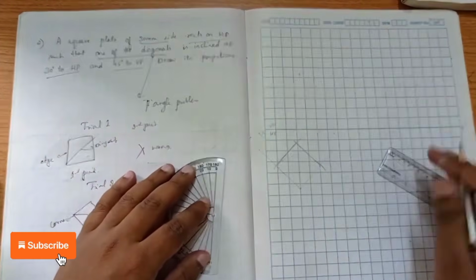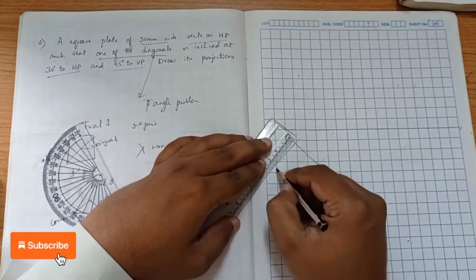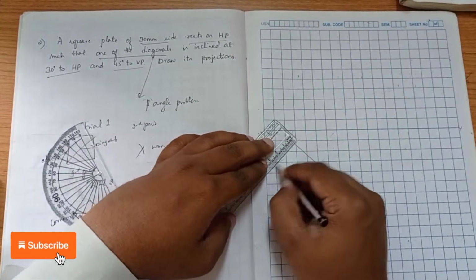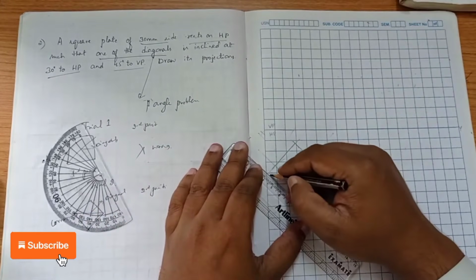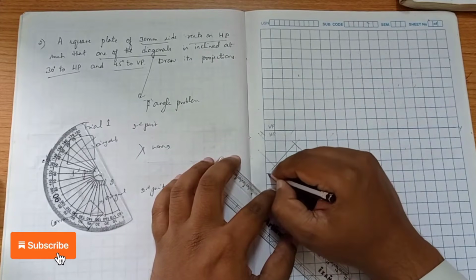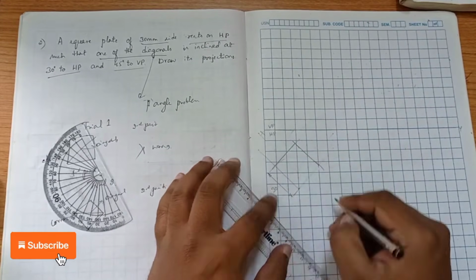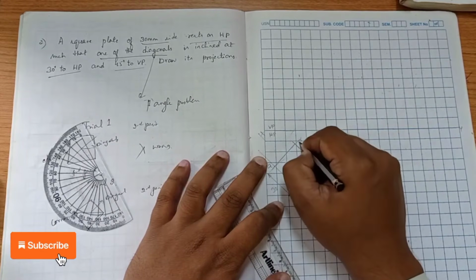So this is the square of dimension 30, the dimension of one side. Now we can mark the names A, B, C and D.